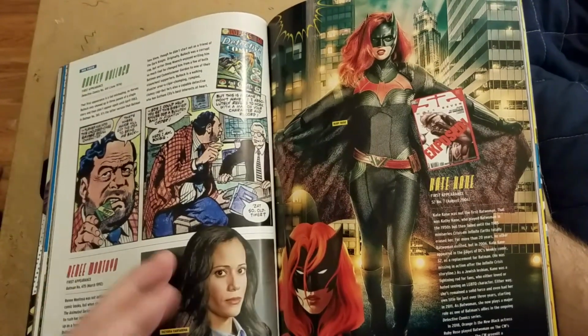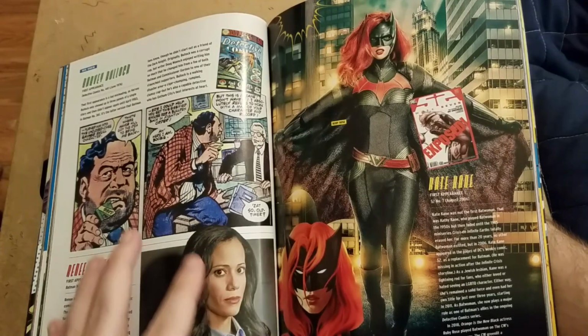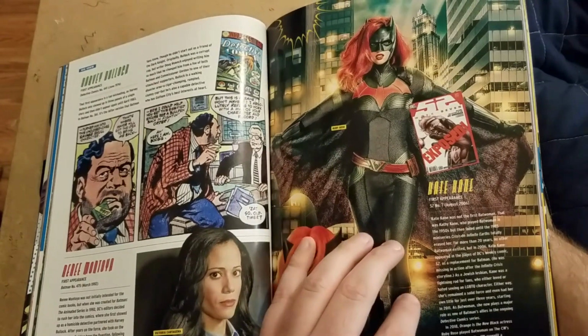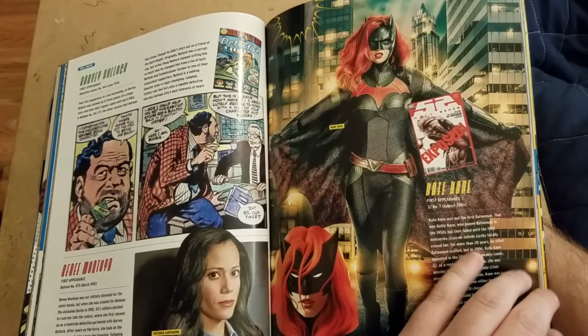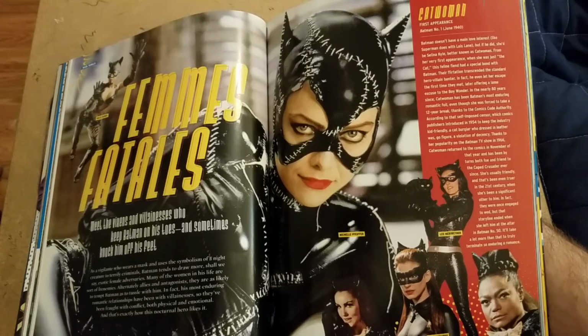But I see them now in the books, and I always will read them with the voices that they had in the show. I do like the screen accuracy here of Batwoman's suit, but other than that, I don't know too much about the character.